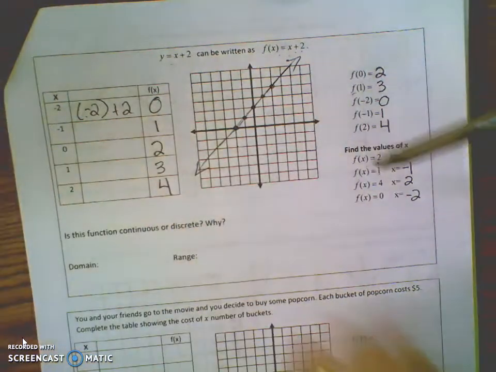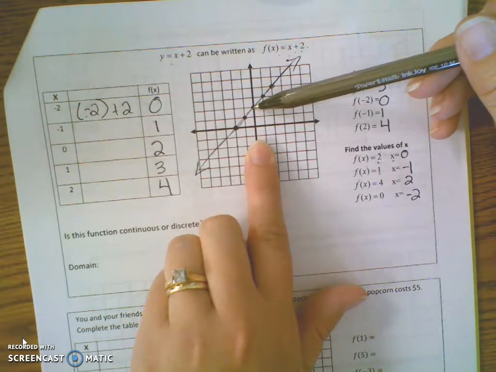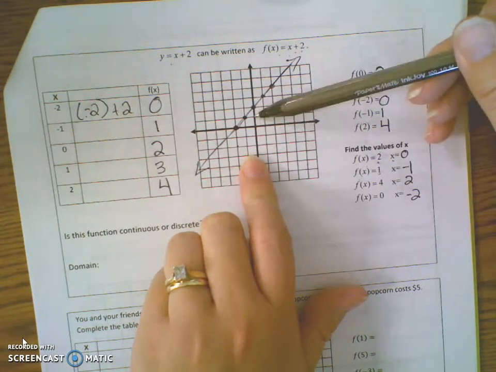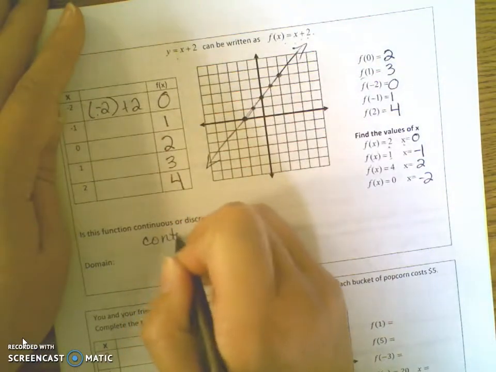Another way to do that is I can look at the y. So here's y equals 2. What is x at that point? It's 0.